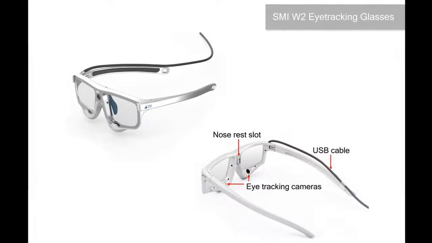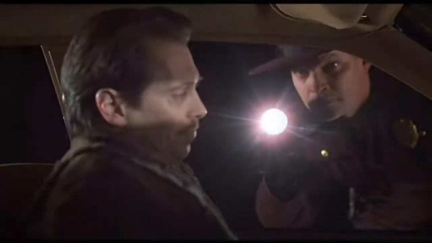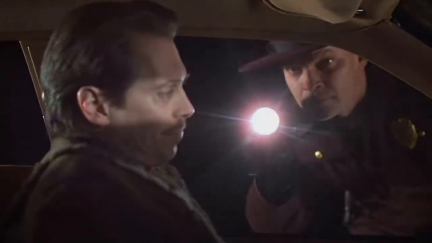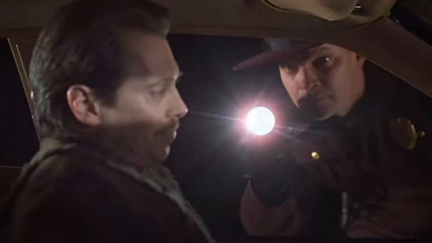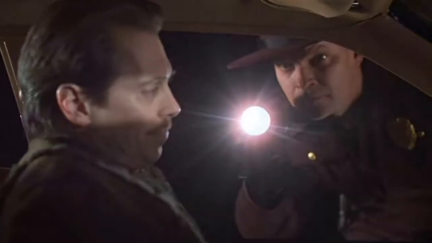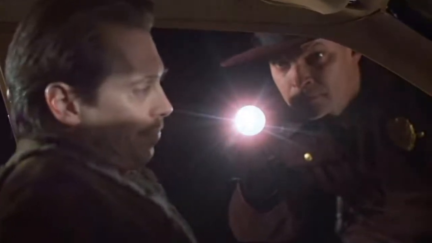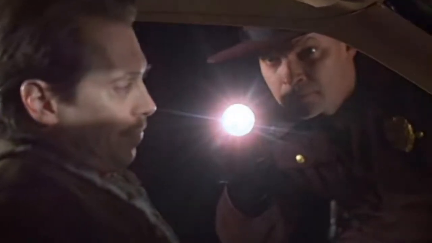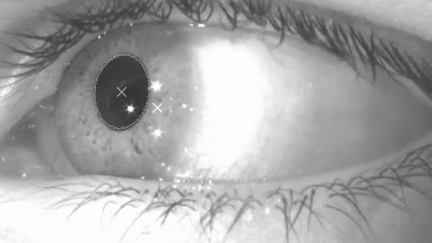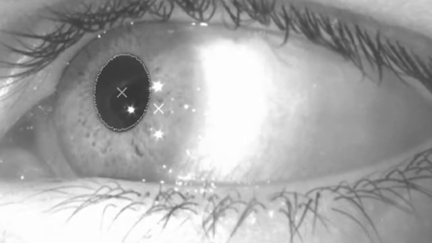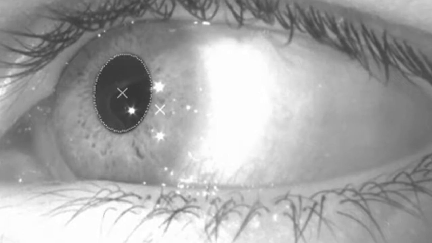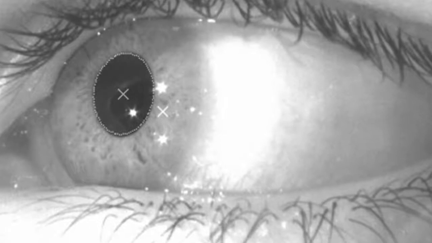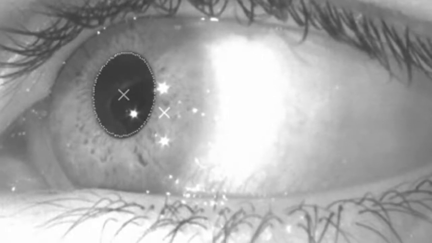Now if any of you guys are drivers and you've been pulled over while driving at night, then you'll know what I'm talking about when I say having a flashlight shone directly into your retina isn't the most comfortable sensation in the world, so we can be pretty sure that the Magic Leap won't be using a visible light source. Instead, what most AR headsets tend to use is infrared light. Now light in the infrared spectrum is perfect because the human eye can't detect it, but artificial sensors can, which means the eye can be fully illuminated without the user experiencing any discomfort.